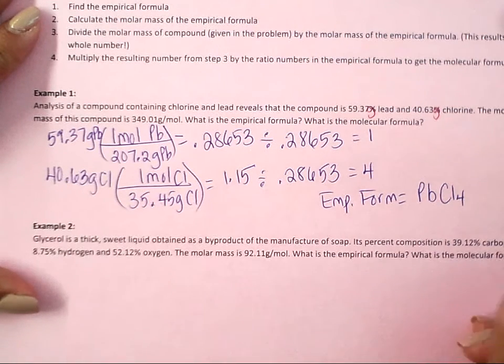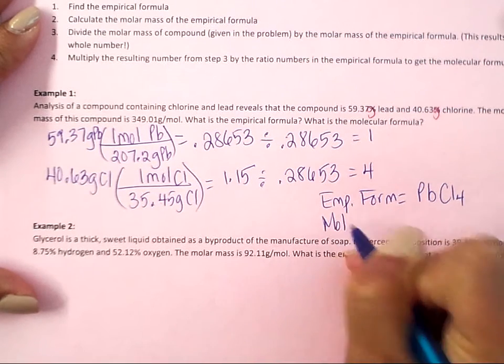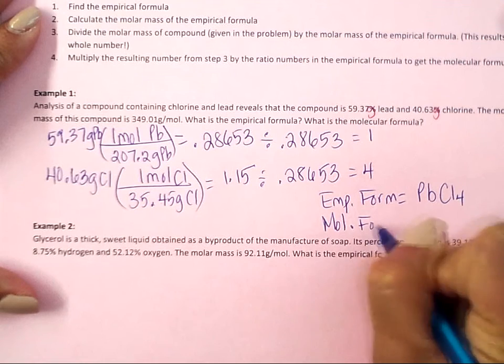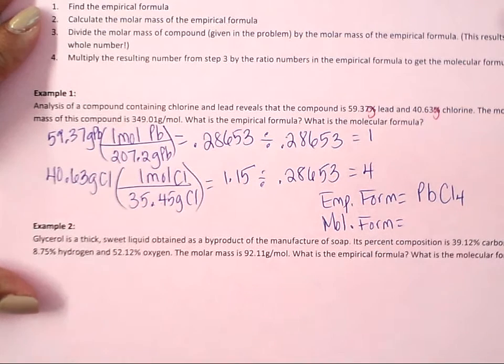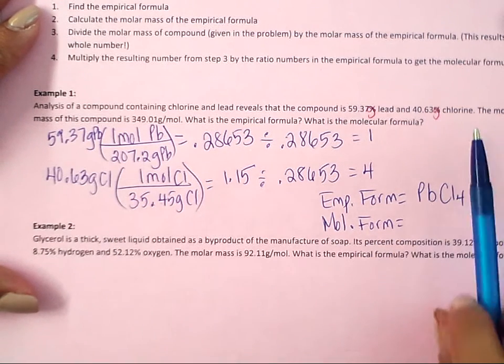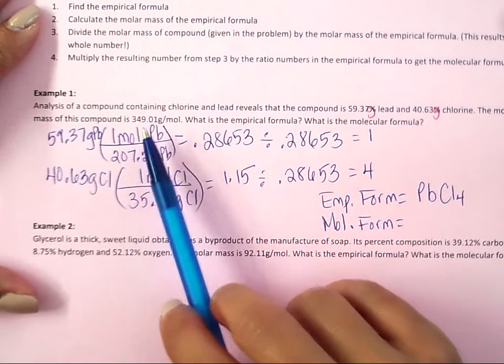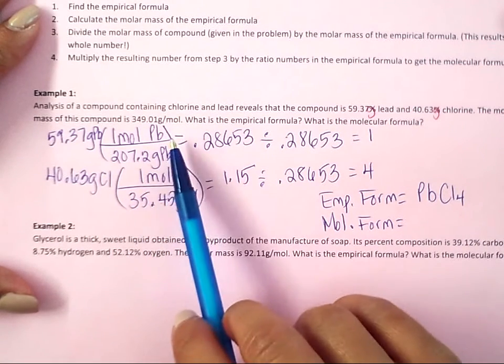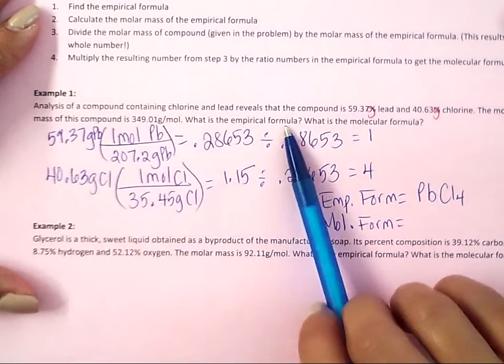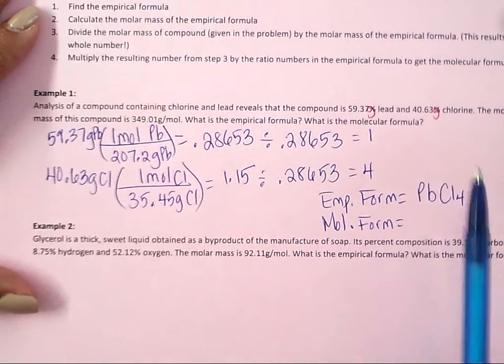If I wanted to find the molecular formula, now this is the part that people get stuck with. They get confused. In the problem, it says the molar mass of this compound is 349.01 grams per mole. What is the empirical formula? What is the molecular formula?